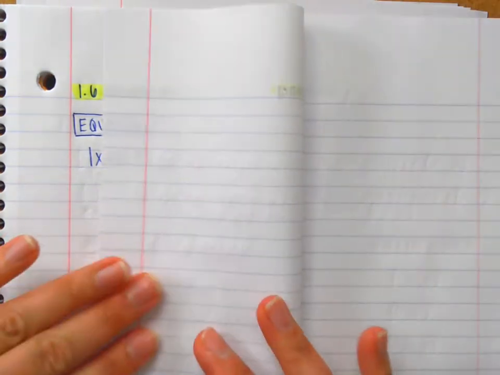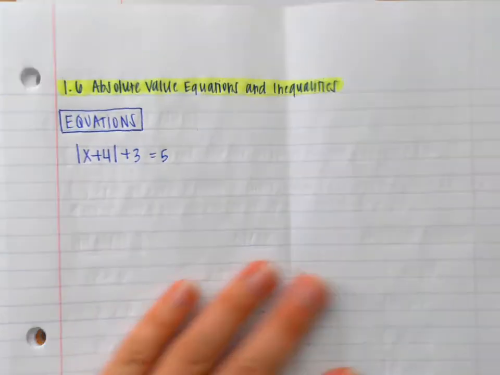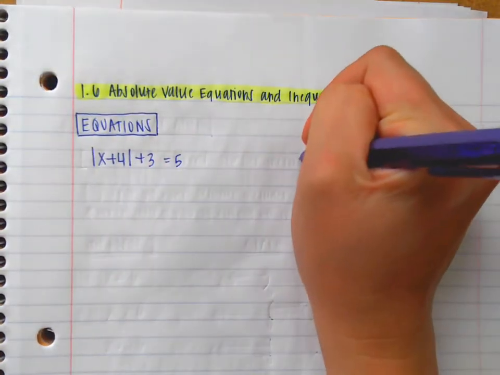I have to make sure we're split in half here. Okay.